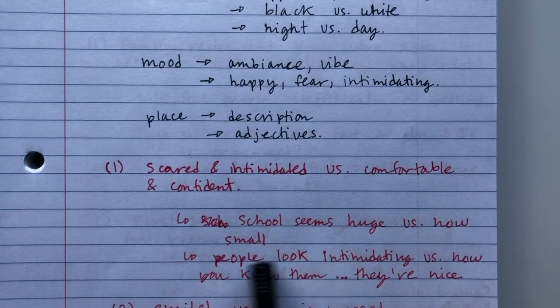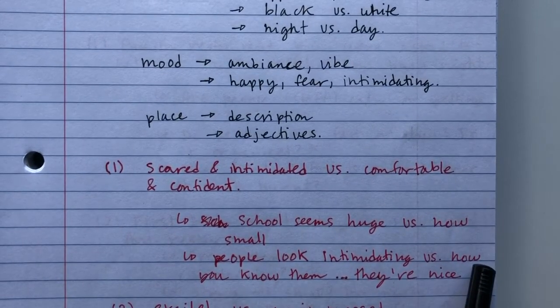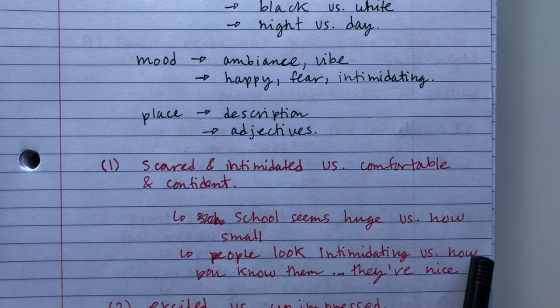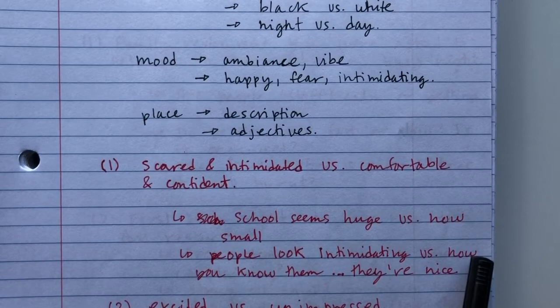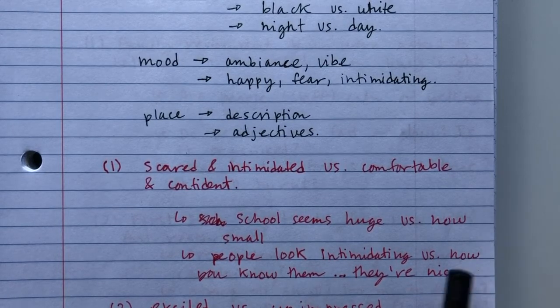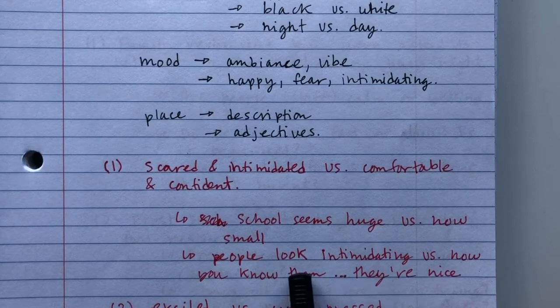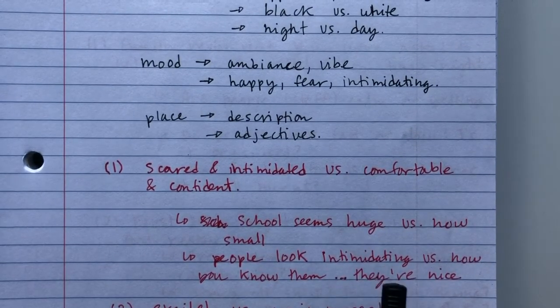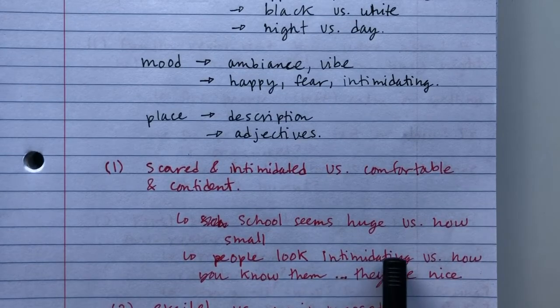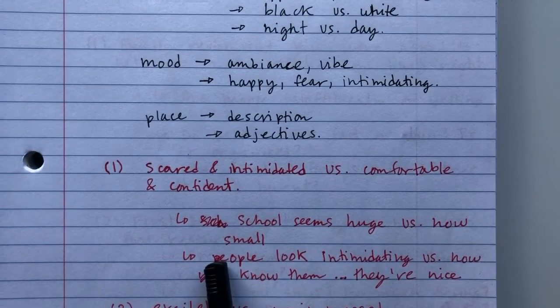And then for the second entry, you can say, now I took the new students to the cafeteria and introduced them to a very nice guy who has piercings all over his face. So you describe the same guy, but in a nice way. So this is definitely a contrast between how you looked at him before and how he seemed to you.